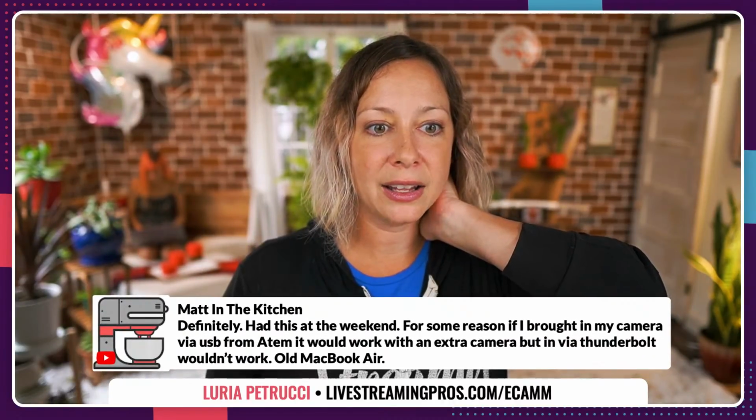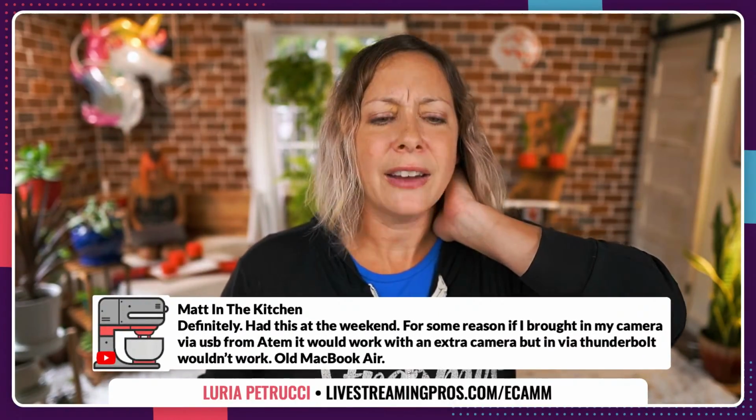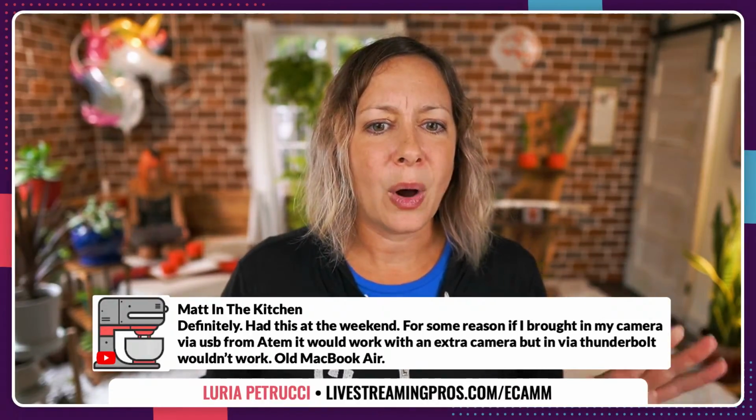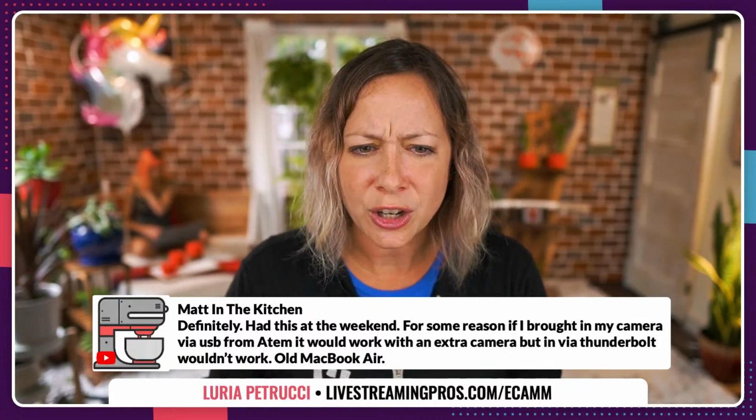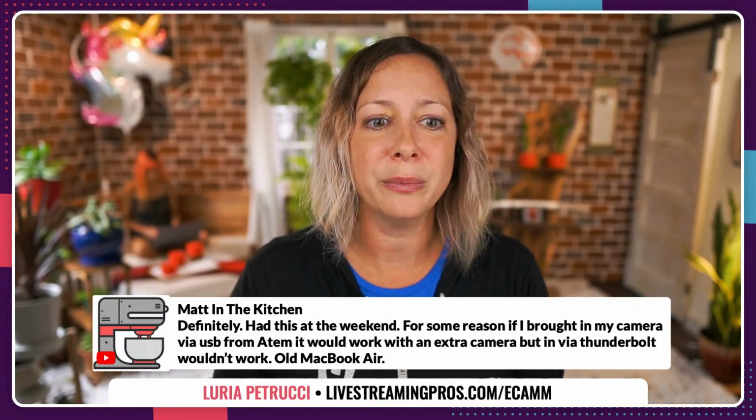Matt in the Kitchen definitely had this at the weekend. For some reason I bought my camera via USB. ATEM from ATEM, it would work with an extra camera, but then Thunderbolt wouldn't work. Old MacBook Air. The Airs. Oh, the Airs. No. Don't stream from an Air.